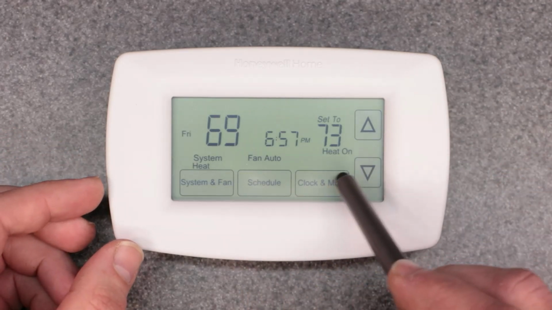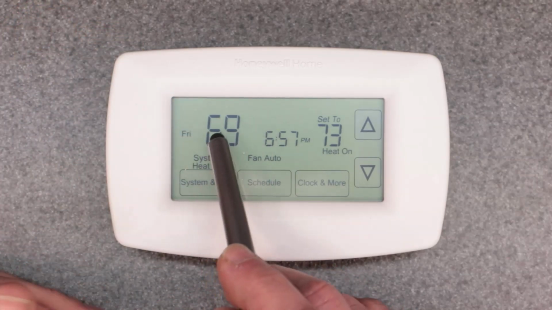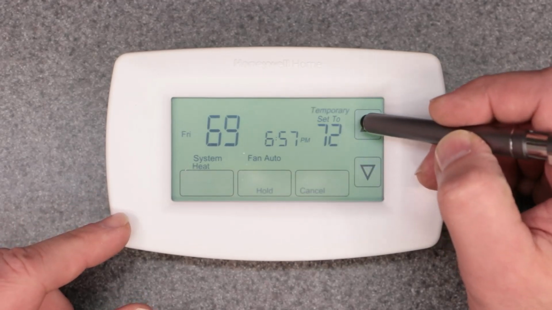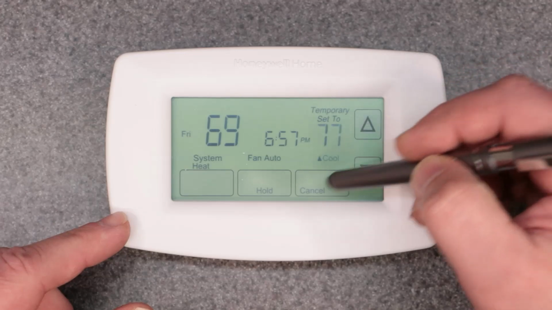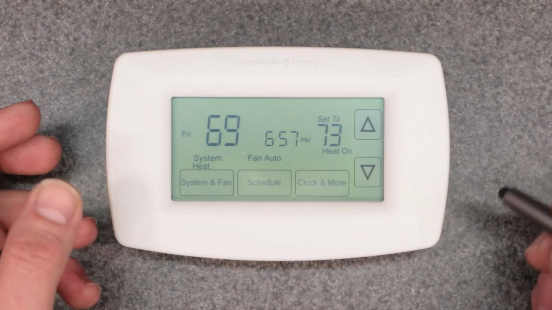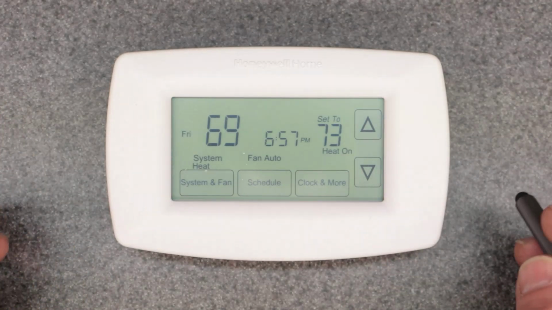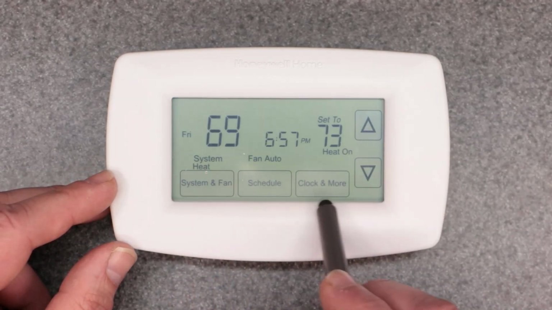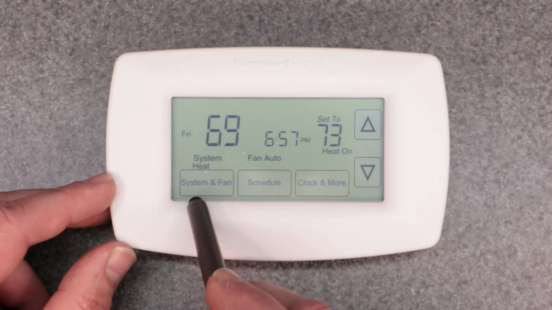So on the screen here, this is the current temperature of the room, okay? This here is the set point temperature. So as you select a different set point temperature, it's going to change here accordingly, okay? We're going to get into that when we do manual override and different things like that. But here we're going to be covering the 7-day schedule programming of this device. And at the bottom here, we can do that. There's a schedule button, but first we're going to go over the system and fan button.